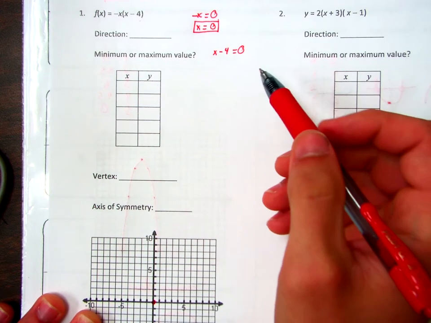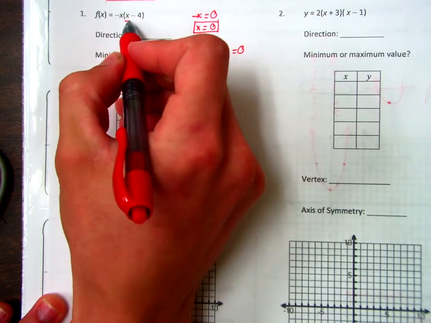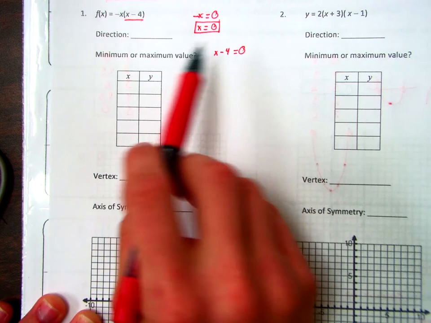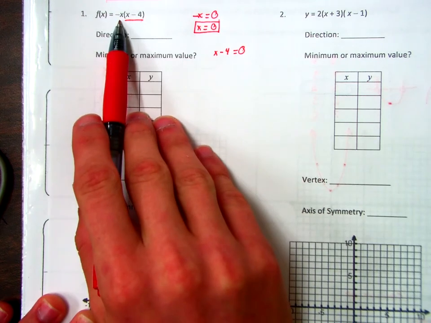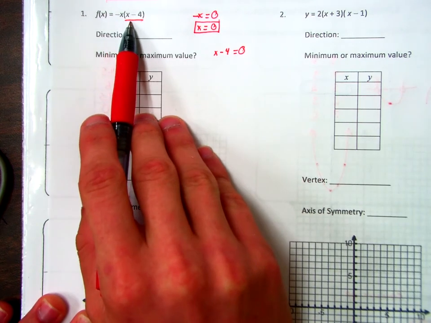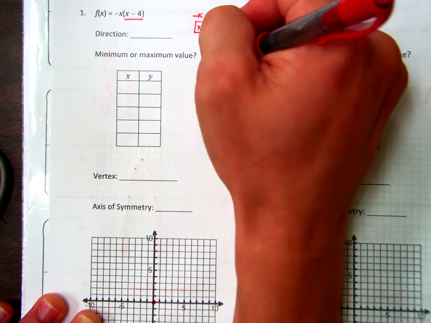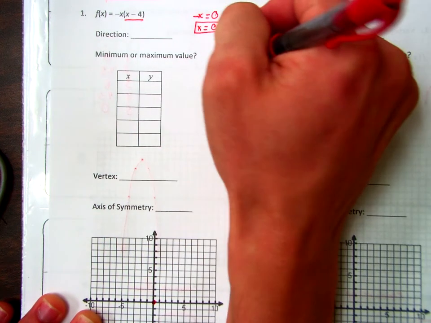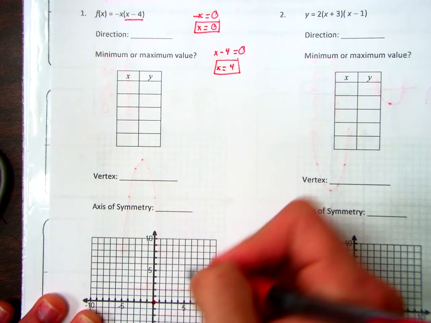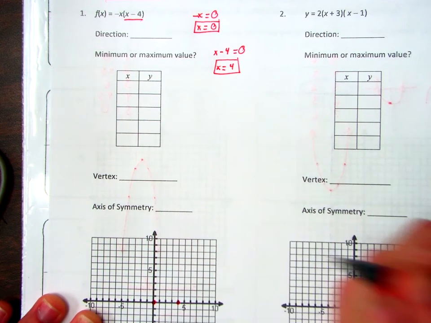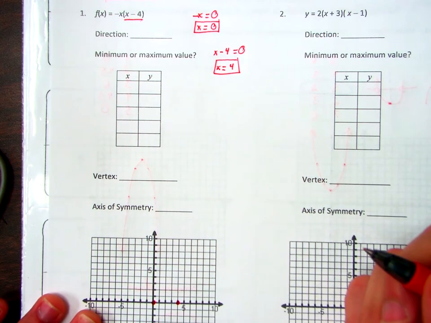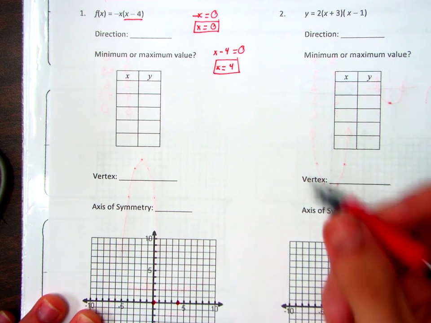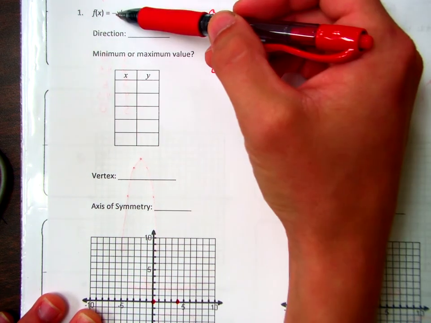And that function is also going to cross at, let's set that other factor equal to 0. I'm going to add 4 to each side. Notice now I'm using just that part. The first time I used the negative x, set it equal to 0. Now I'm using x minus 4. I'm going to set that equal to 0. x equals positive 4. That's the other point at which it's crossing the x-axis. The direction in which it's opening, again, you can see that by the negative out in the front.